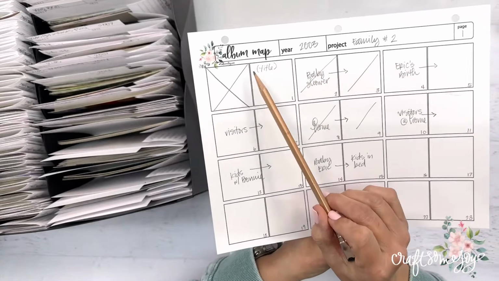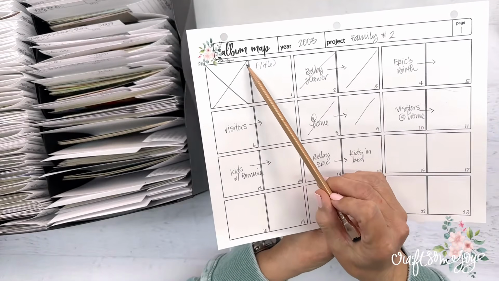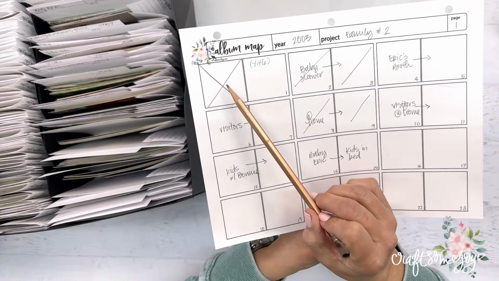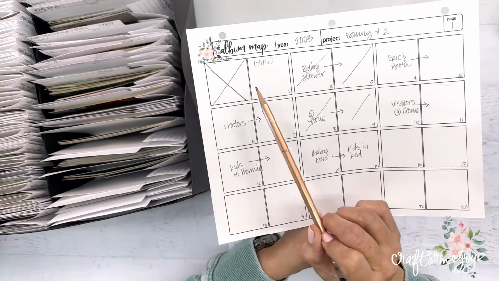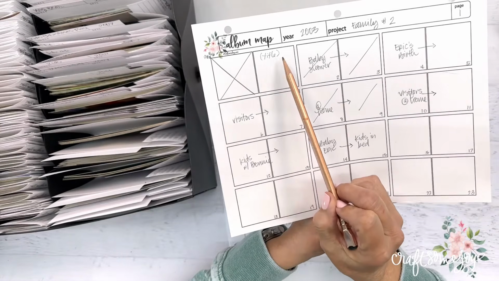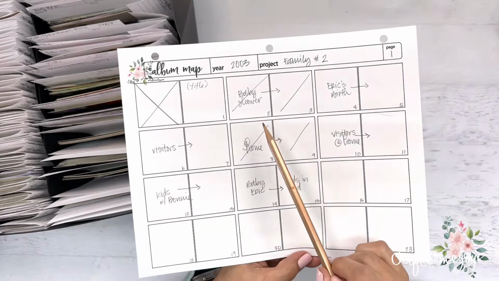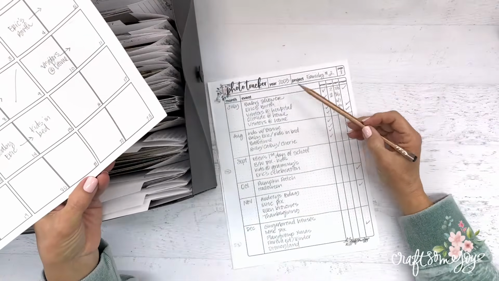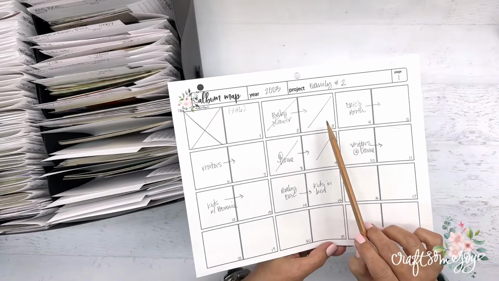So if you are starting a new album, you may want to just X out the first box, because these are all in 2-page spreads, as you can see. But the first box, like for this one, I have a title page and I just have a little note here that's going to be title. And then what I've done is baby shower, right? I knew that was going to be 2 pages. So there's baby shower, baby shower.